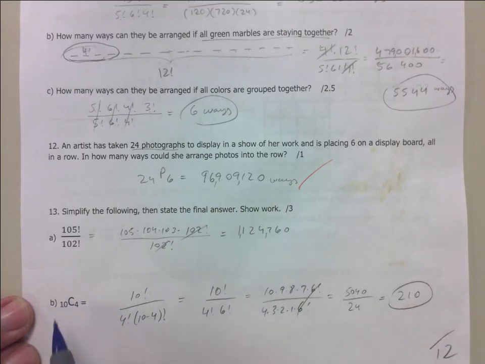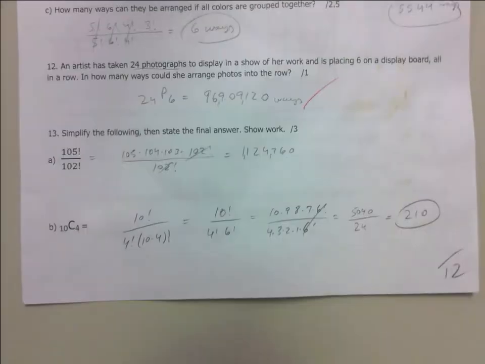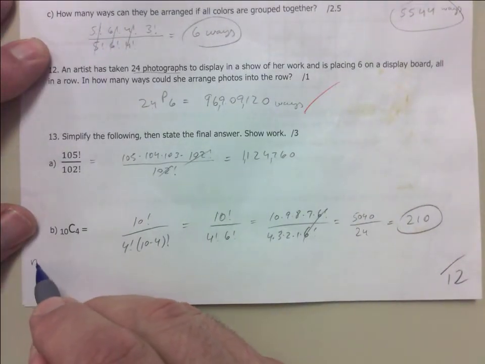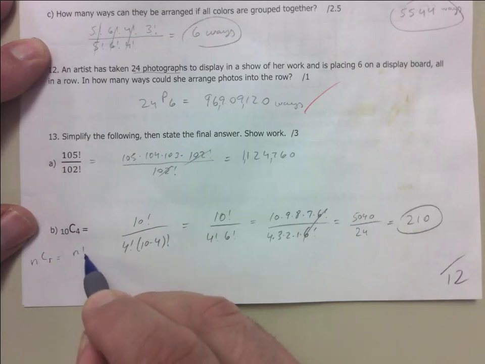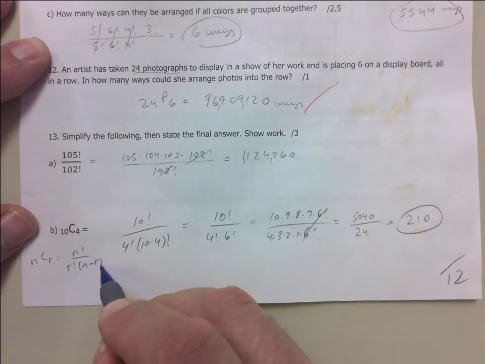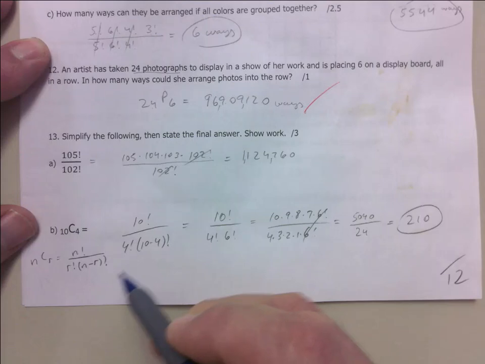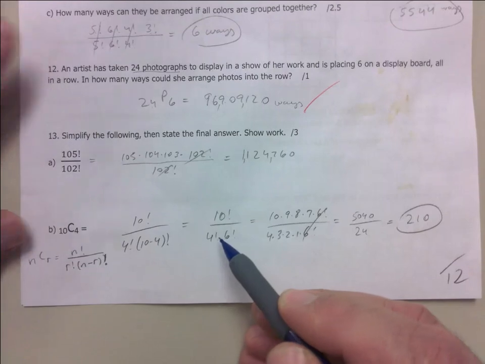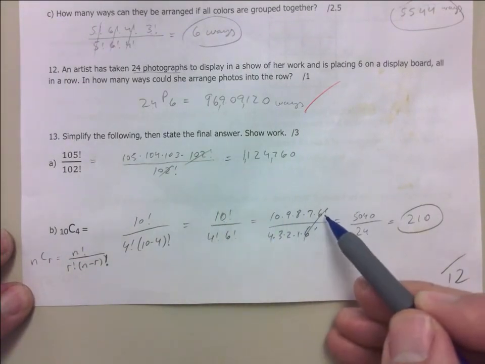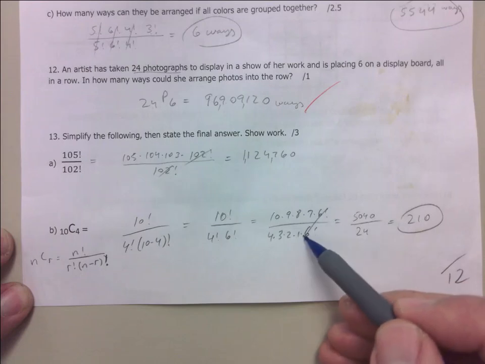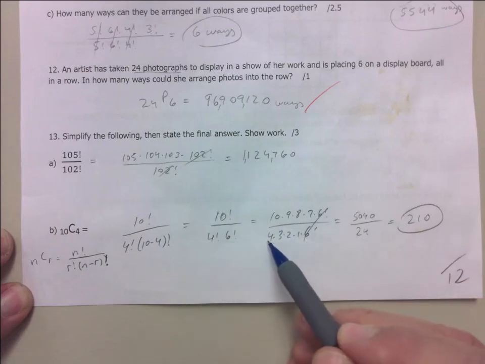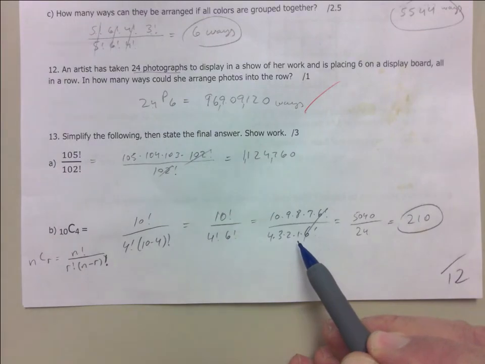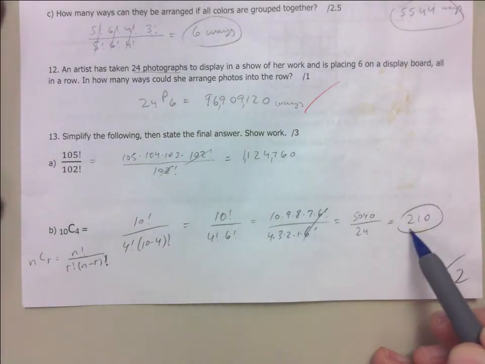10C4, I used the formula. Okay, if you're wondering how did I get that, I used the fact that nCr is n factorial over r factorial times n minus r factorial. And so I'm basically plugging in and going. And so I break down the 10 till I get to 6 factorial, I cancel that out. I break down the 4 into 4, 3, 2, 1 just to get rid of all factorials, and you get your answer there. And that's it.